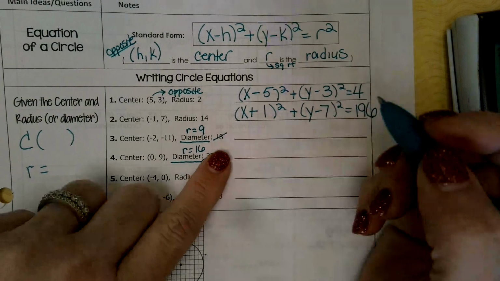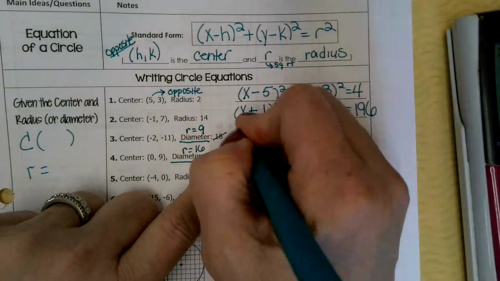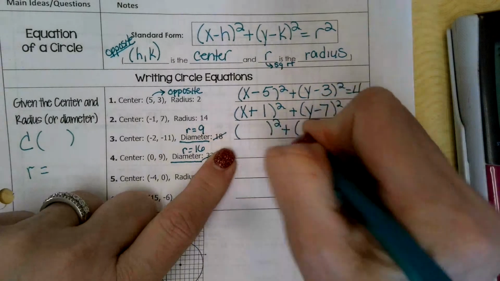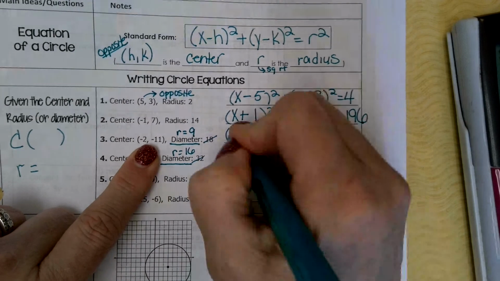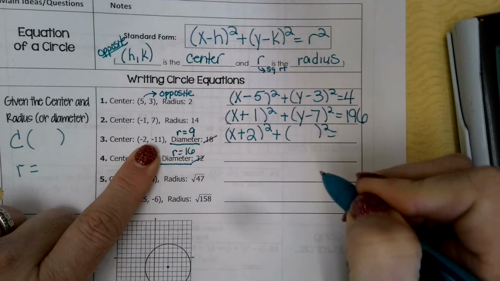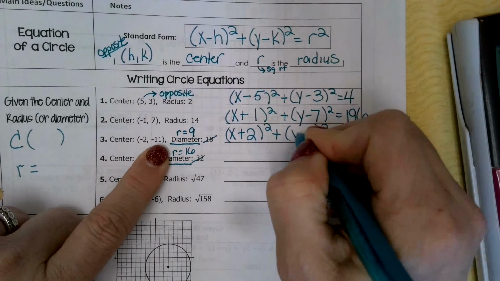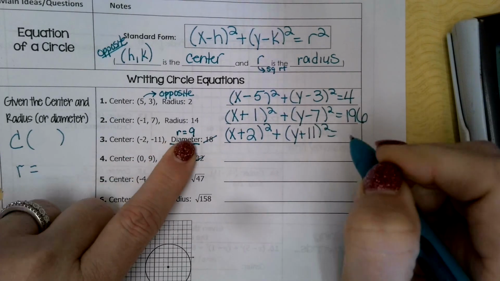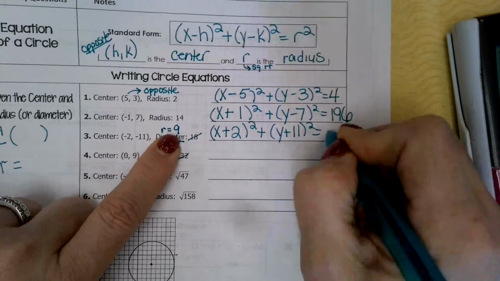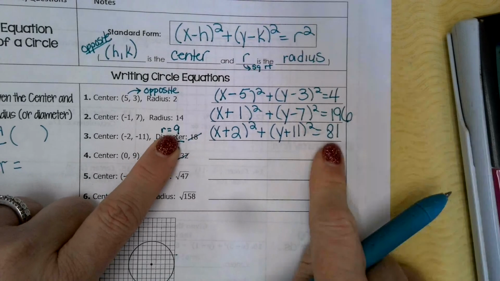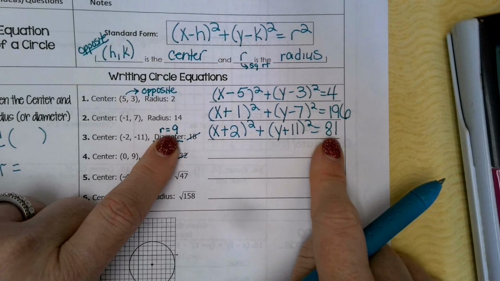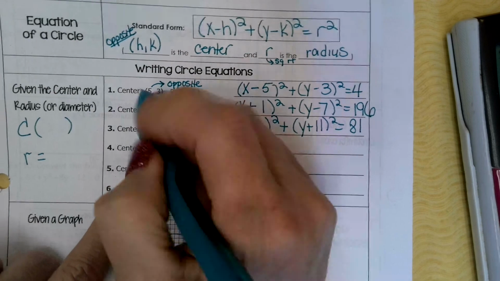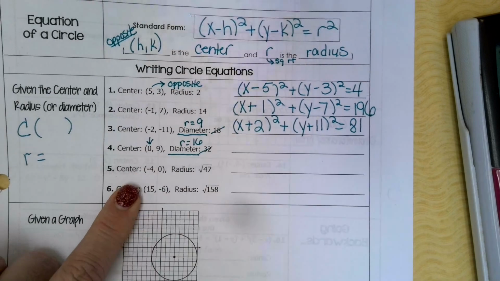Okay, so let's write the equation of the circle. And it's going to be the opposite of these numbers. (x + 2), (y + 11). And then it is that number squared, so it is equal to 81, which is the question that I asked you. What is the circle equation equal to? Okay, good. Now, the next one, we need to look at this thing right here.